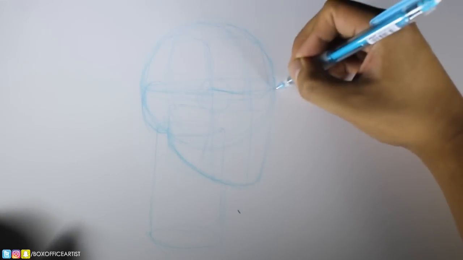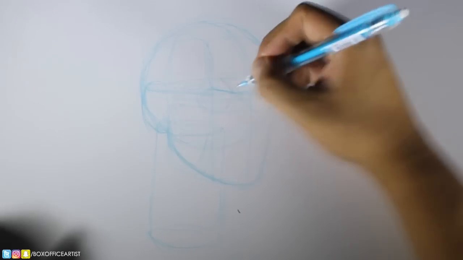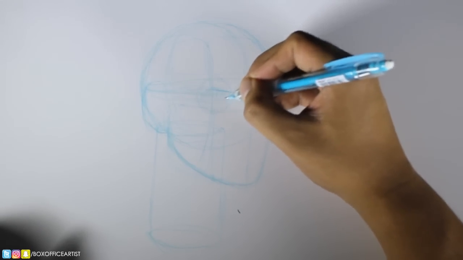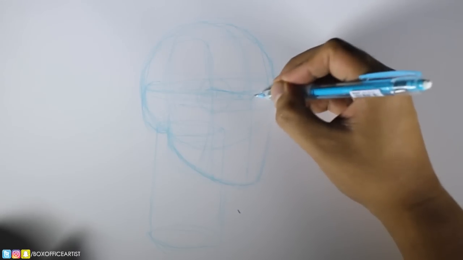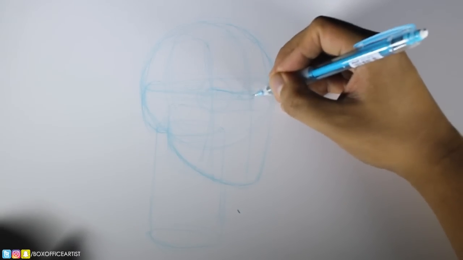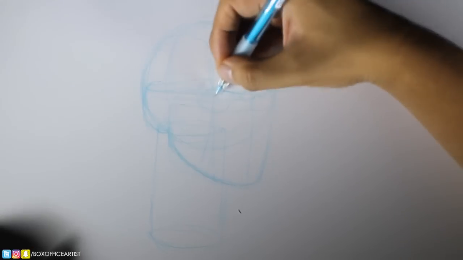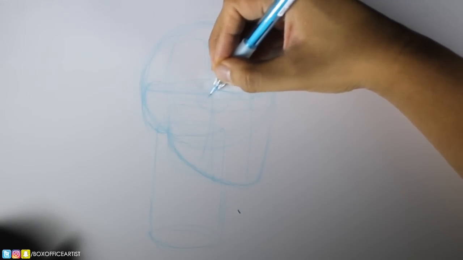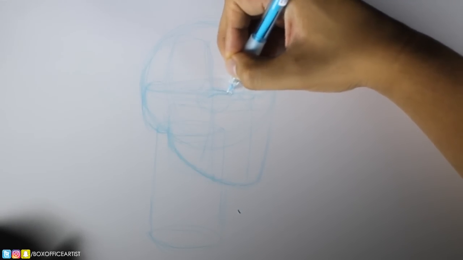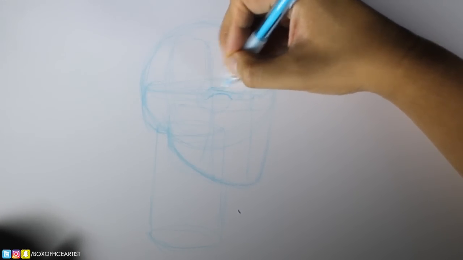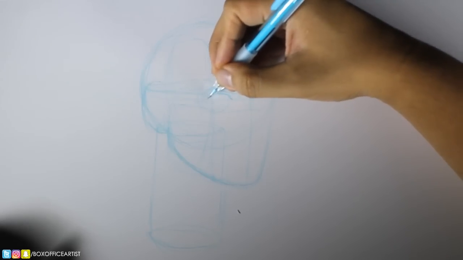Okay, so now we'll cut to the forehead here like this. This forehead comes out a little bit. Okay, and then the eye would be somewhere around here. So I'm thinking of the way these folds of skin will go around the eyeball here.